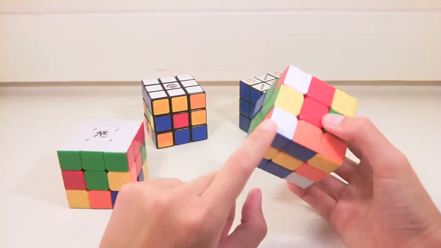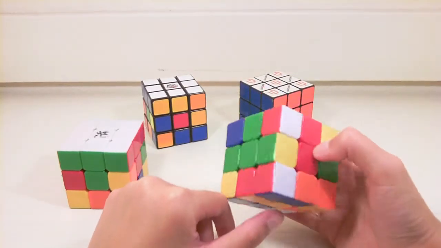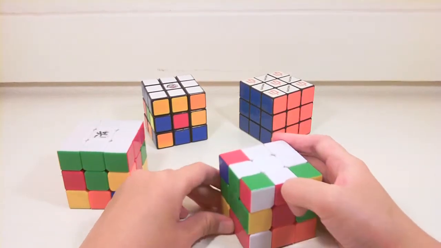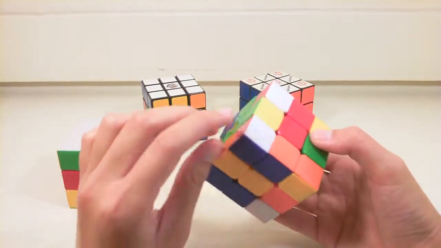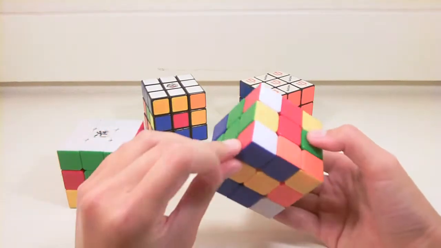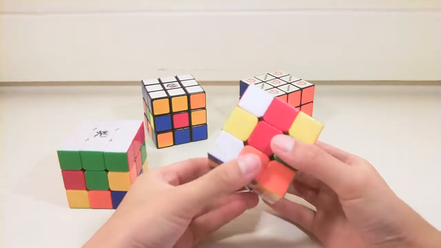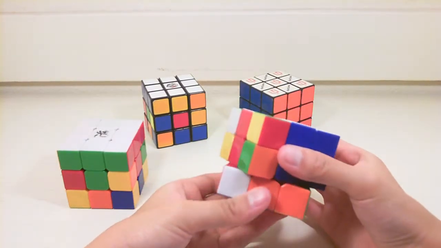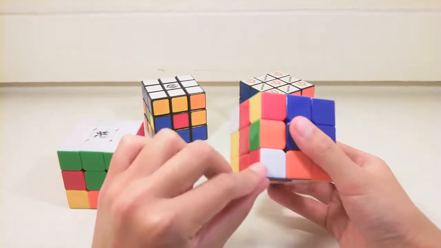Okay, this one's ready. See, this one has white on it, and it's in the bottom layer, and it's facing out. If you were to put the cube on the ground, you'd still be able to see the white face. Alright, so we found this child that we want to take home. We need to find where this child belongs. Where is its home? Okay, its home is right over here. So you rotate the bottom until the child walks along the street until it's underneath its home.